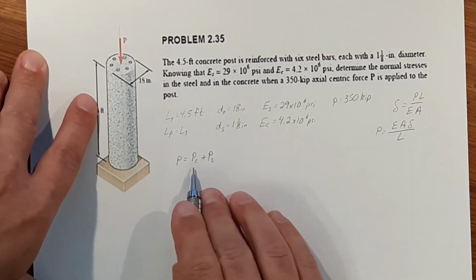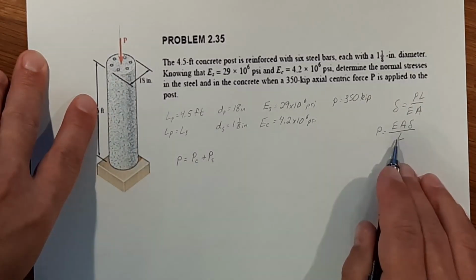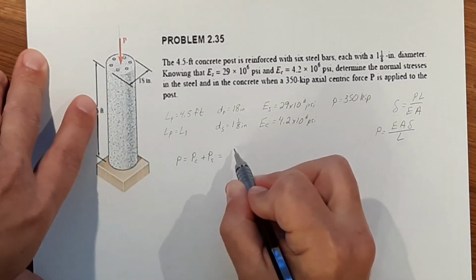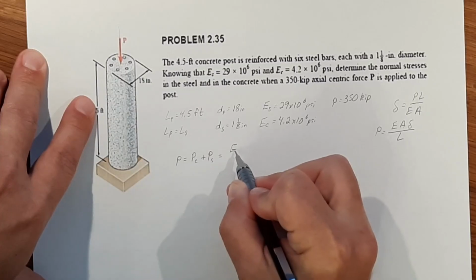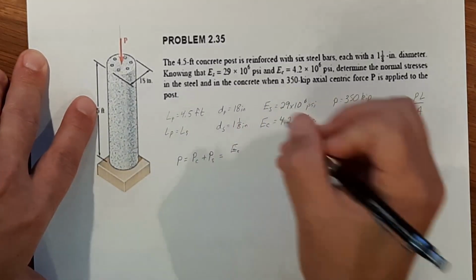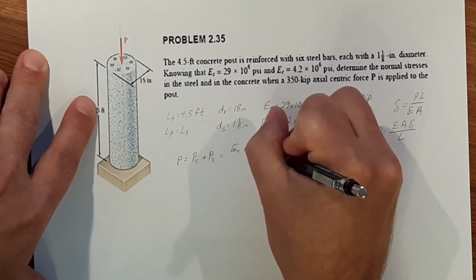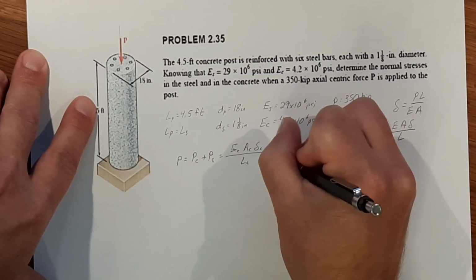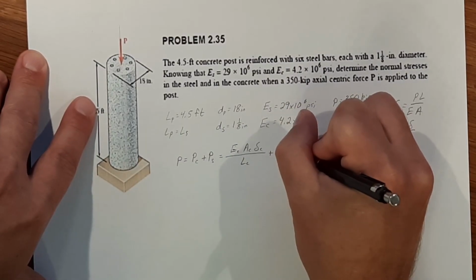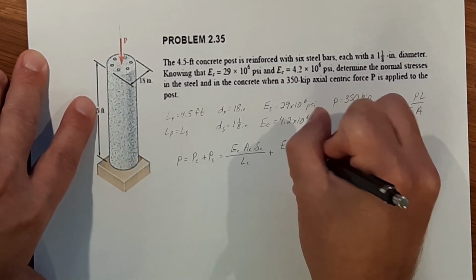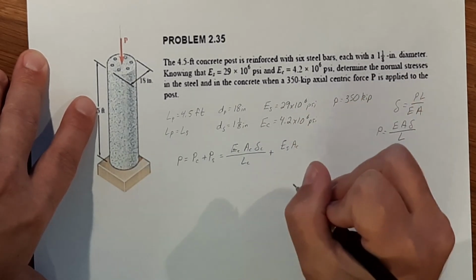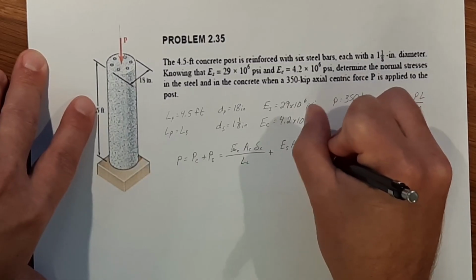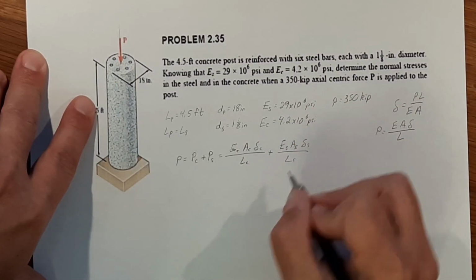If we insert this equation in here, we get that P equals E of concrete times A of concrete times the change in length of concrete over the length of concrete, plus the modulus of elasticity of the steel times the area of the steel times the change in length of the steel, all over the length of the steel.